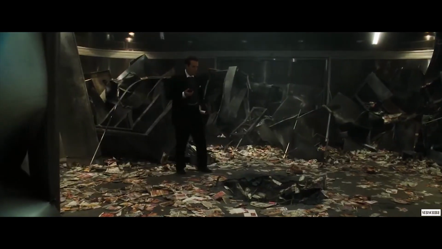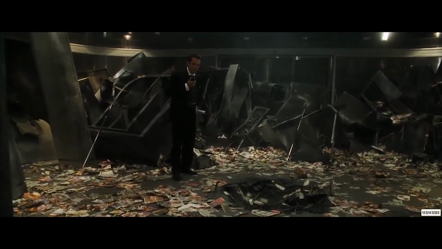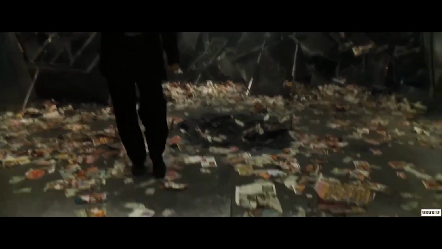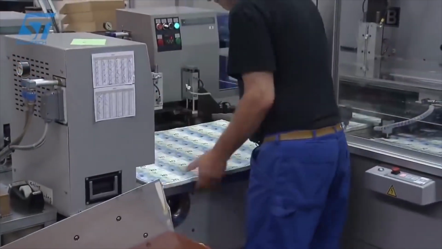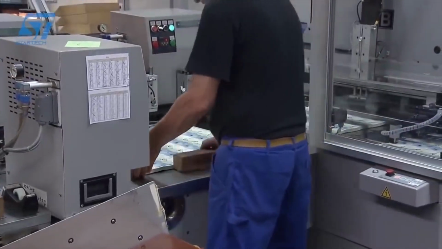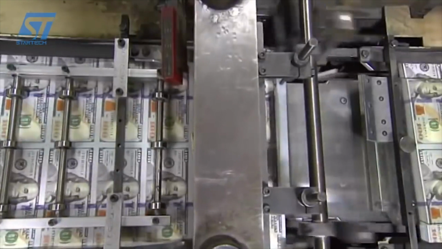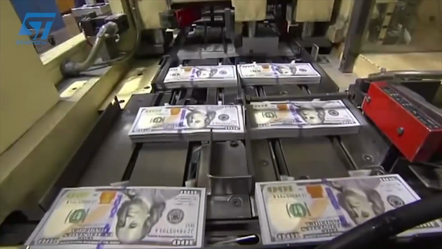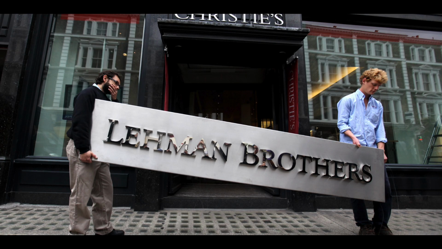Wait, what? How is that possible? How can banks operate with no reserves? Isn't this what banks are supposed to do? Store your money? Well, this may seem crazy at first, until you remember that central banks can print money at will. If a bank runs out of money, the central bank can literally step in and print money to bail them out. Sound familiar?